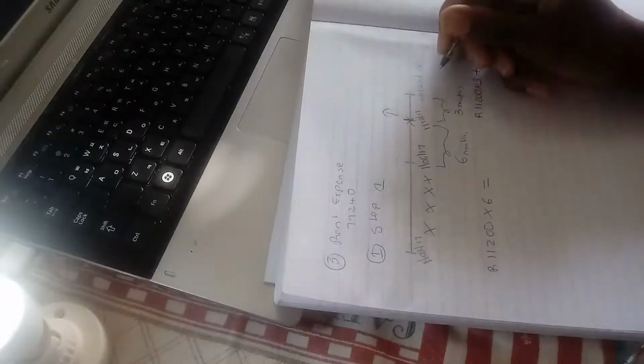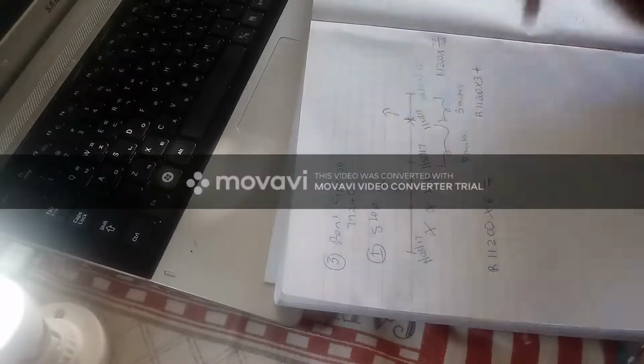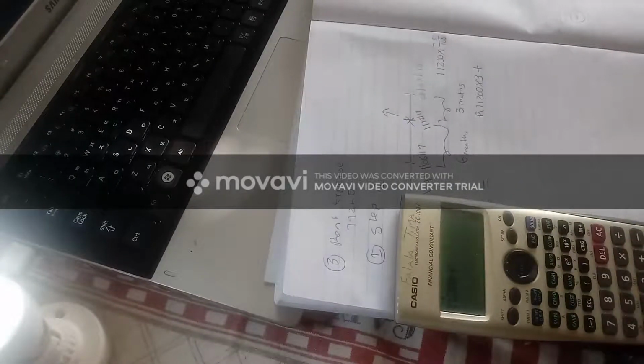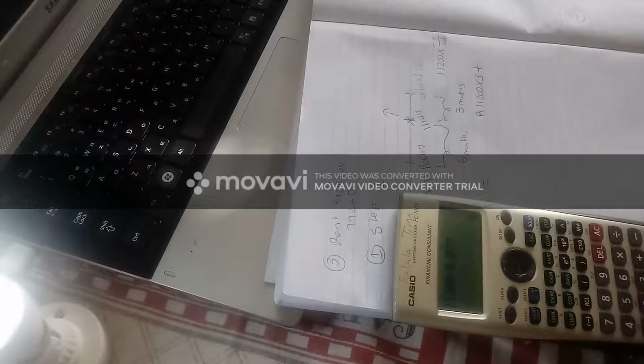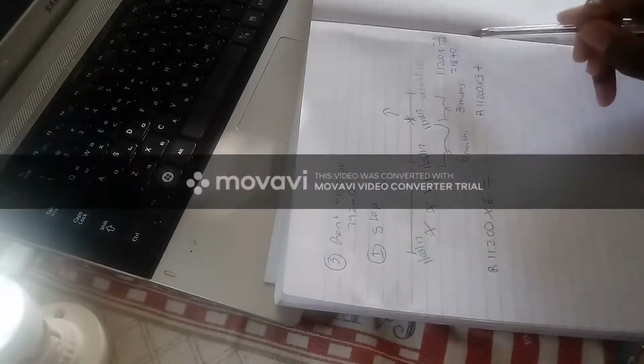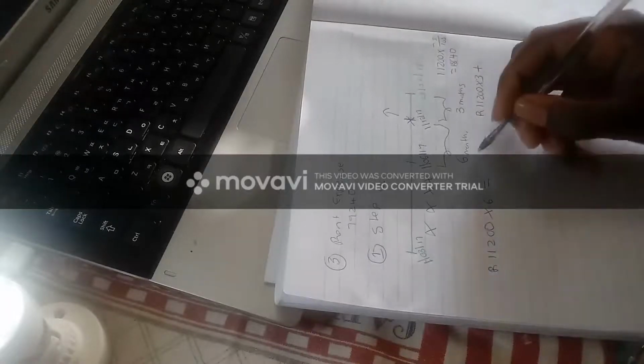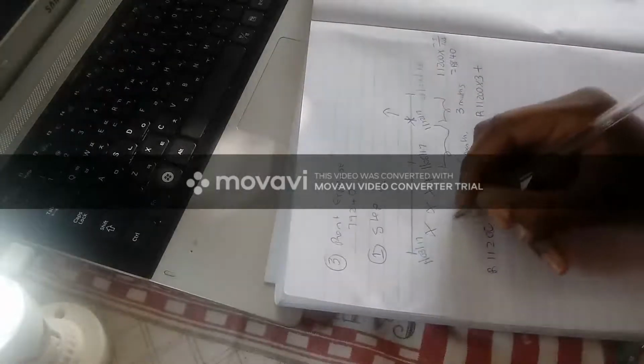In terms of rent value, we say 11,200 multiplied by 7.5 over 100 to find the rent value of the increase. I'm using my calculator to find the amount. The increase is 840. Remember these are two sections: the 6 month section and the 3 month section.